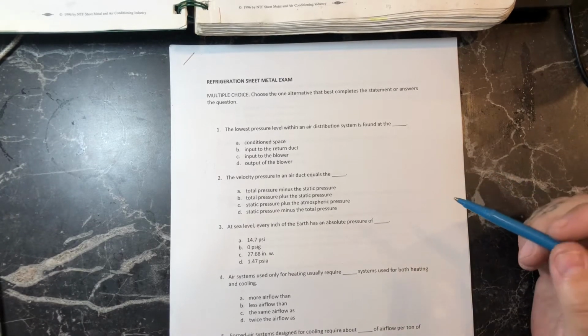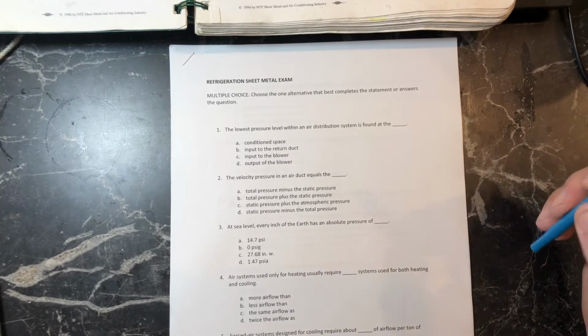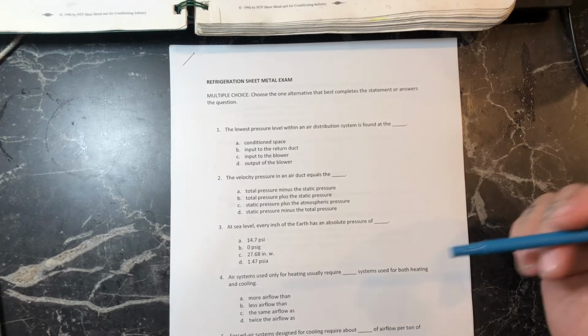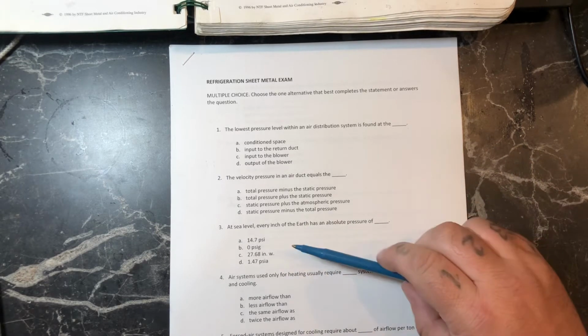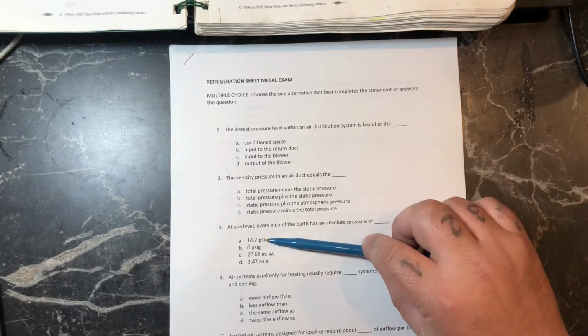Every square inch of Earth has an absolute pressure of 14.7. I don't remember where I was going with that, but whatever. It's gonna be the 14.7.